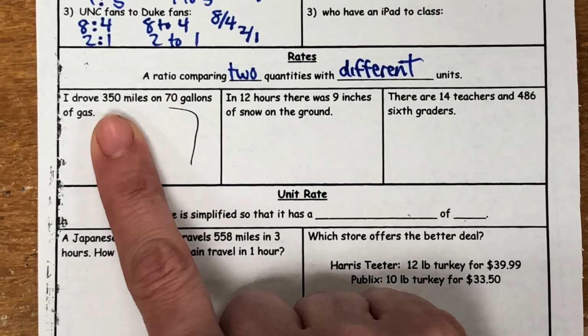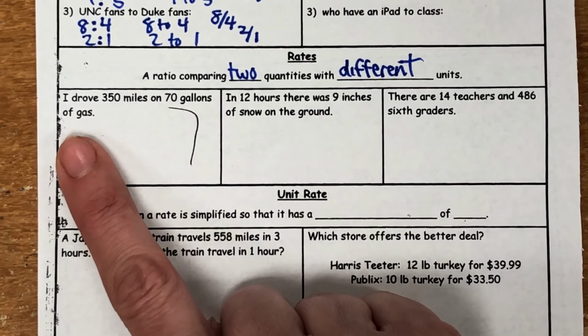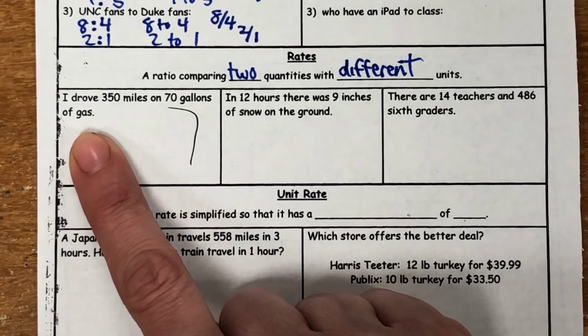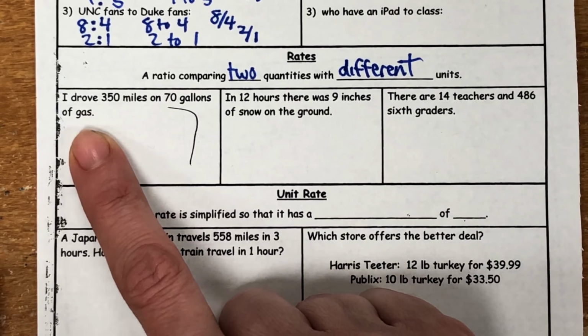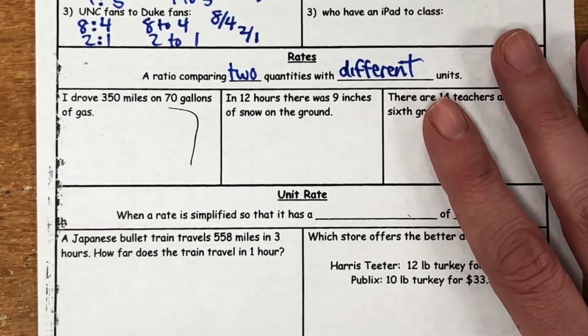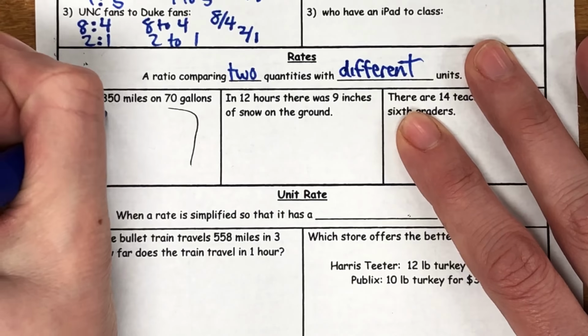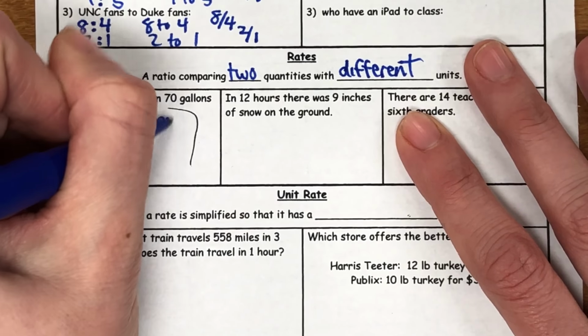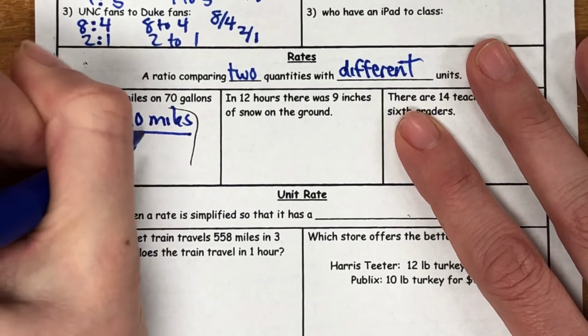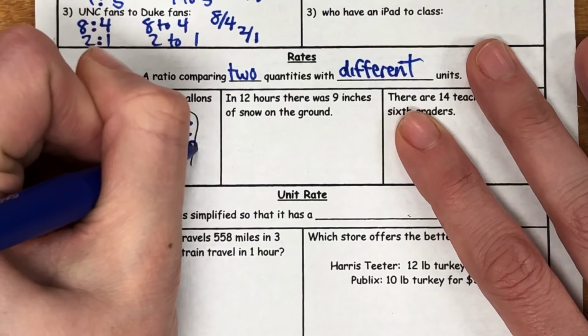So I drove 350 miles on 70 gallons of gas. You would write this as a ratio, also known as a fraction. Remember, ratios are the same thing as fractions, comparing two things. So I'm going to write 350 miles over 70 gallons of gas.